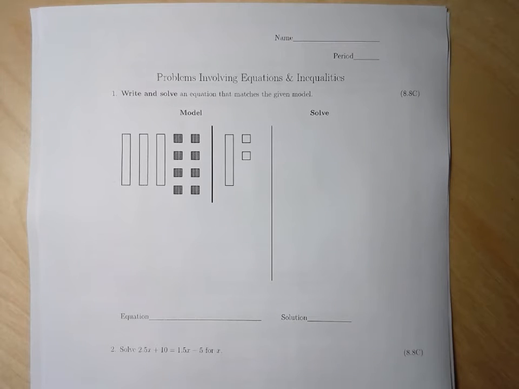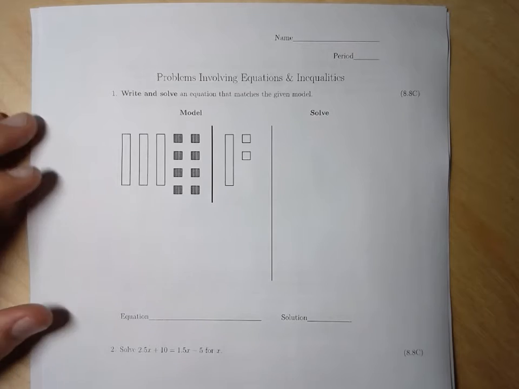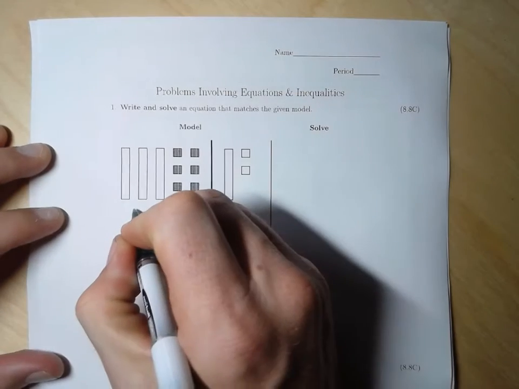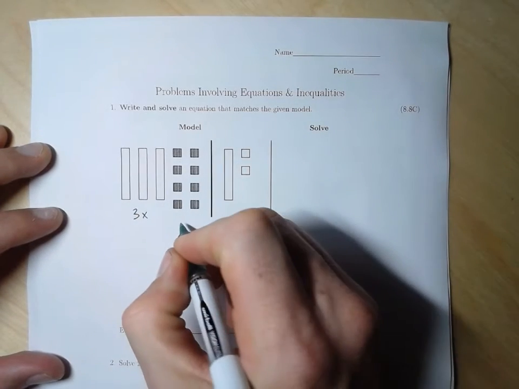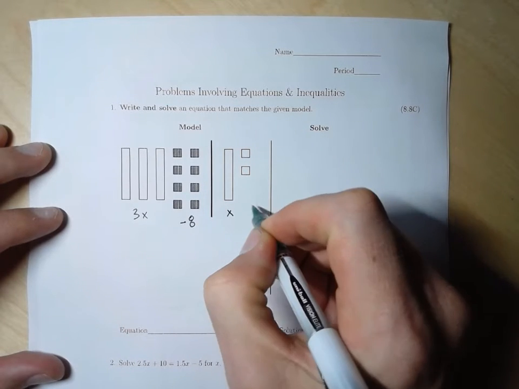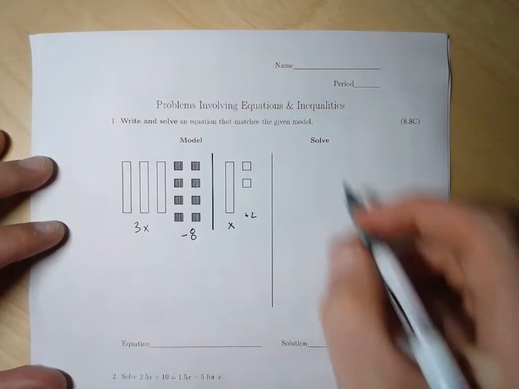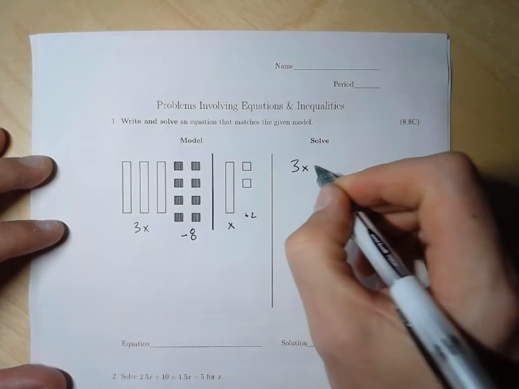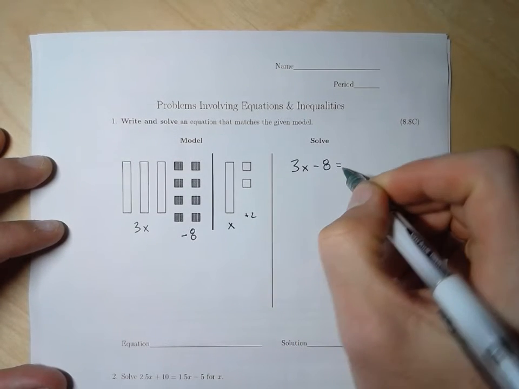All right, here are the answers to the test review. Real quick and easy. 3 bars is 3x. 8 shaded boxes is -8. There's a single x. There's a +2. So you put them together in an equation. 3x minus 8 equals x plus 2.